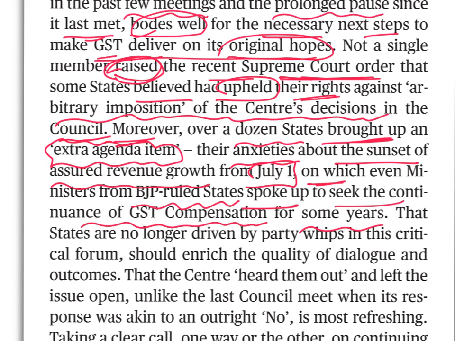Now, when you're changing the entire rate structure, when you're changing the entire tax system from VAT to GST, you never know what the new revenue was going to be, right? Earlier, let's say if the state was earning 1 lakh crore under the VAT regime, once GST comes in, you never know whether the 1 lakh crore would become 1.2 lakh crore or would become 80,000 crore.